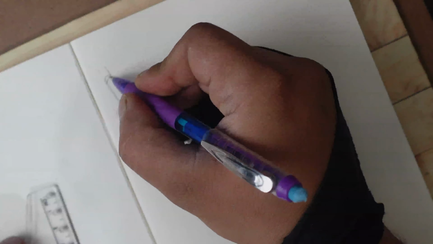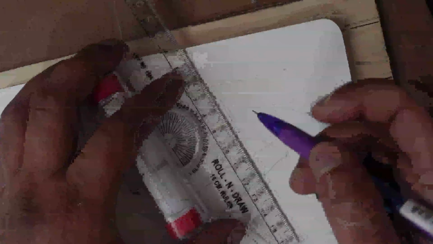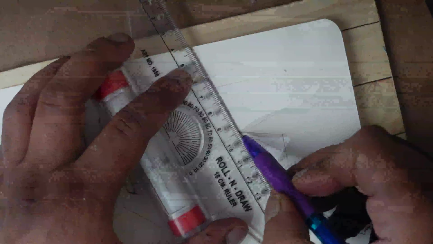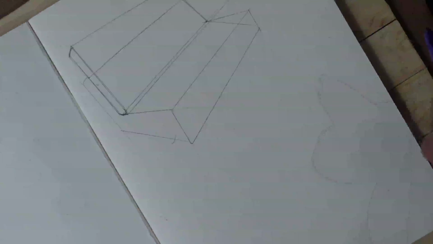And we can make changes also if some lines are not as per our requirements. I'm going to add lines like this. So this is a sort of sofa I'm making.